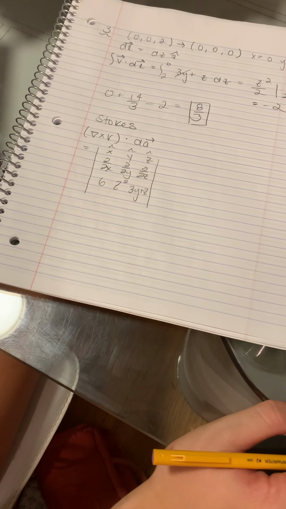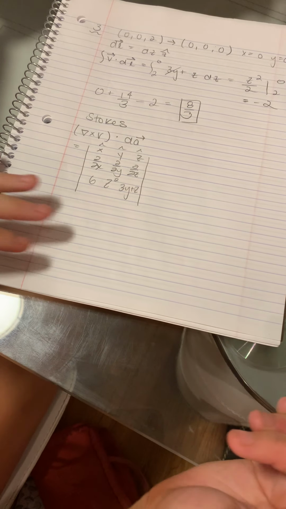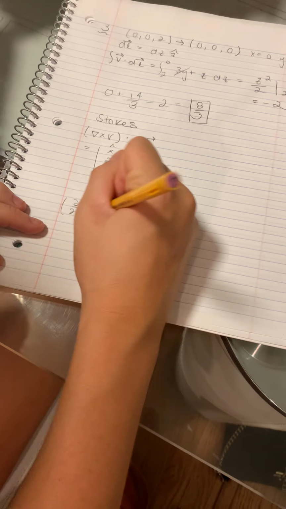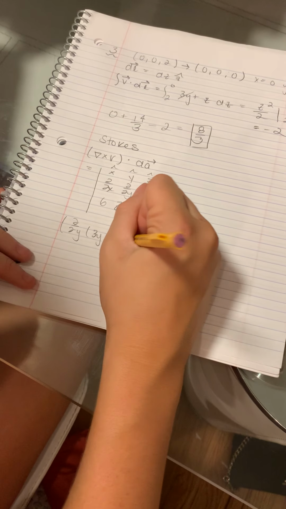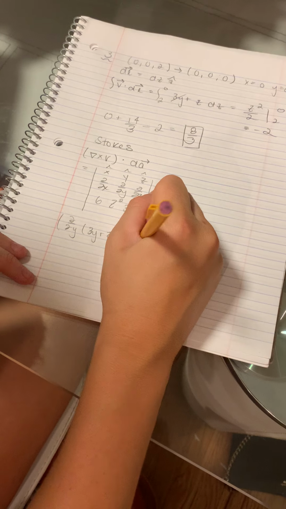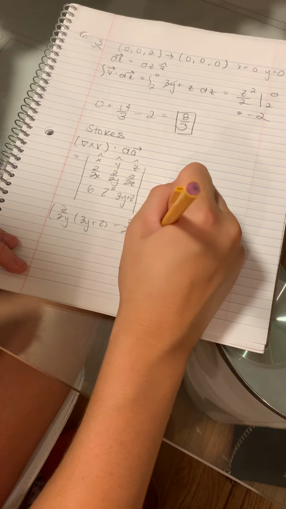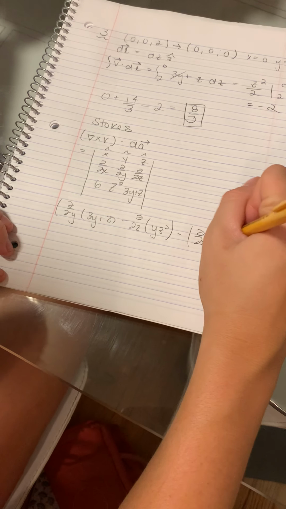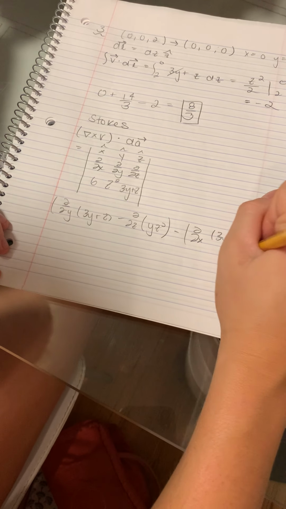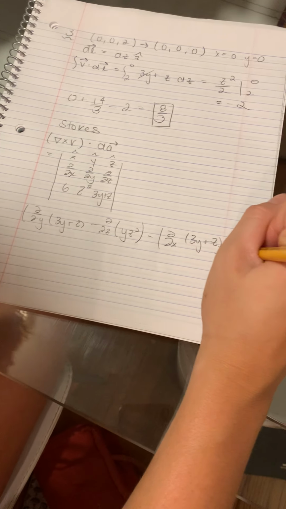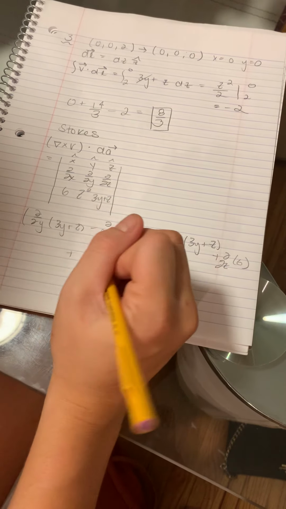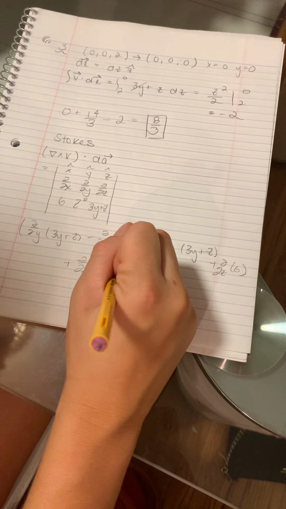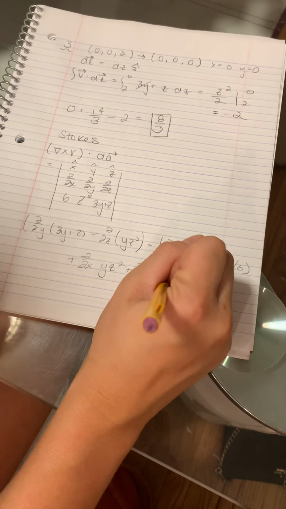So now doing del cross v, that will give us partial y of 3y plus z minus partial over partial z of y z squared minus partial x of 3y plus z plus partial z of 6 plus partial x of y z squared plus partial over partial y 6.